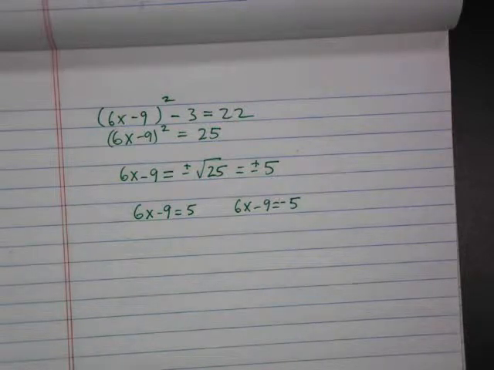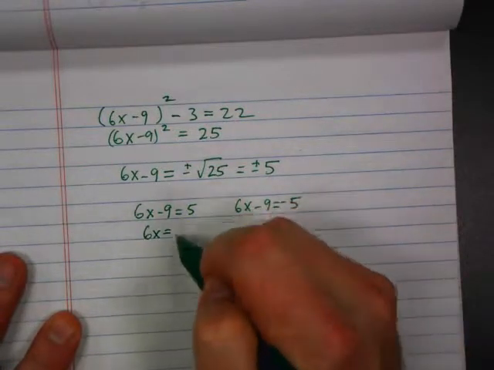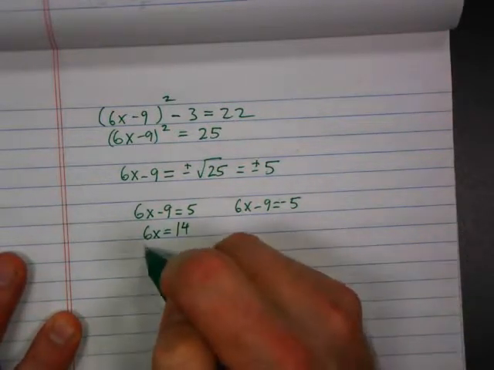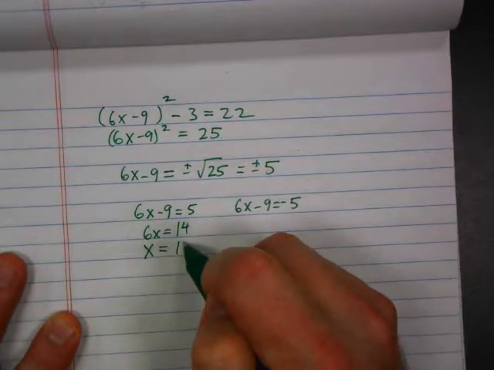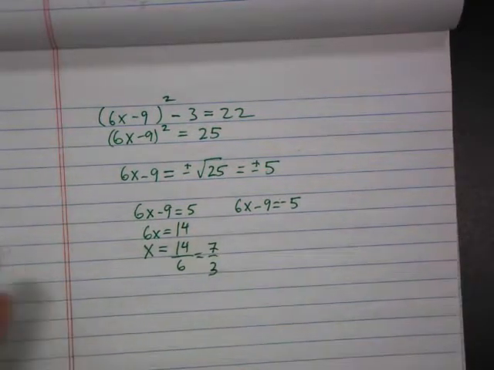We don't have to go through all the square root stuff. It's gone. So we just split it into two problems and get our two nice answers. We have the 9. 6x is 14. So x is 14 over 6, but I can reduce. That would be 7 over 3.